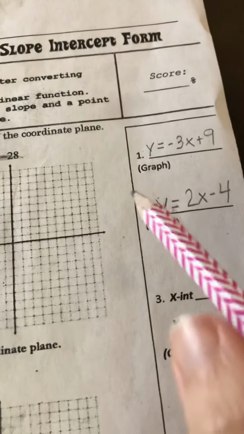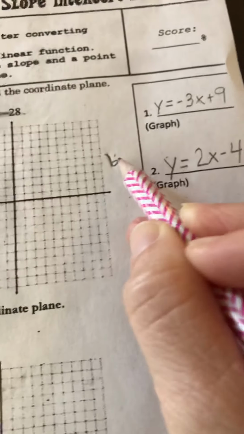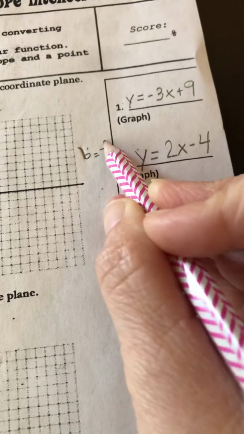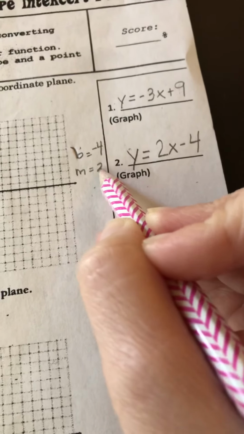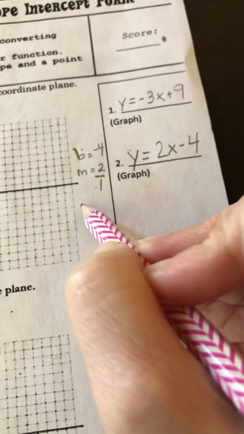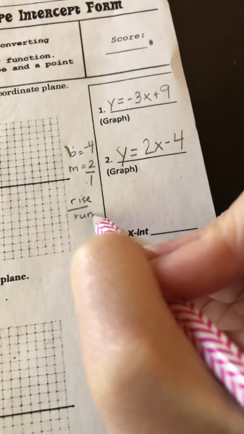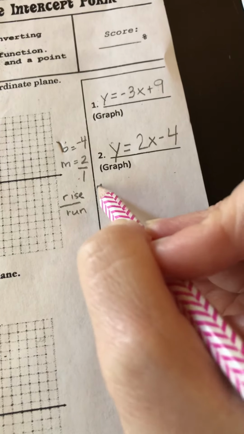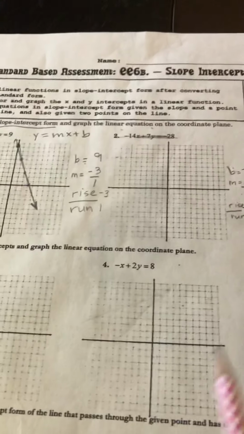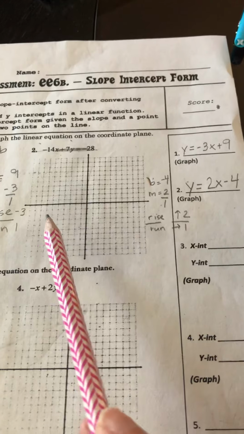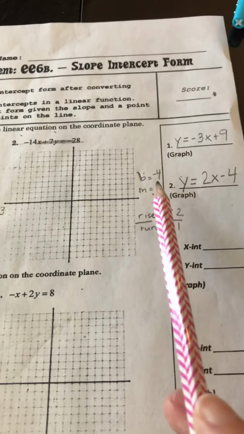And remember, in slope-intercept form, we want to know what the y-intercept is. So my b is going to be negative 4. And then, of course, my m is 2, which we're going to write 2 over 1. And remember, that's your rise over your run. So my rise is 2, so I'm going to go up 2. And my run is 1, so I'm going to go over 1. Okay, so again, just like we did over here. Here we went down 3, right 1. Here we're going to go up 2 because it's positive 2.